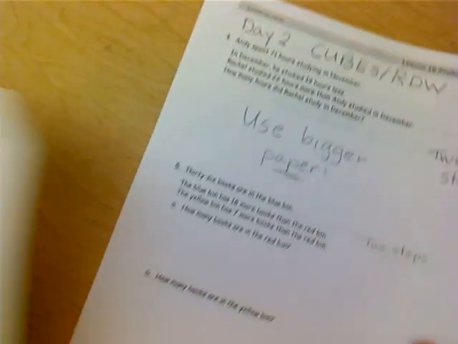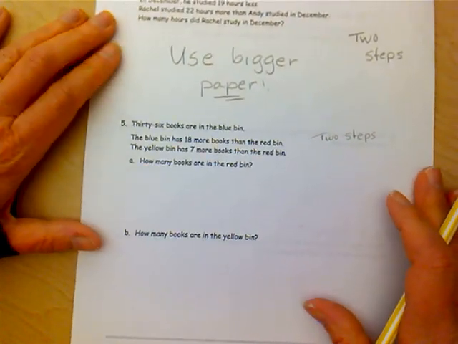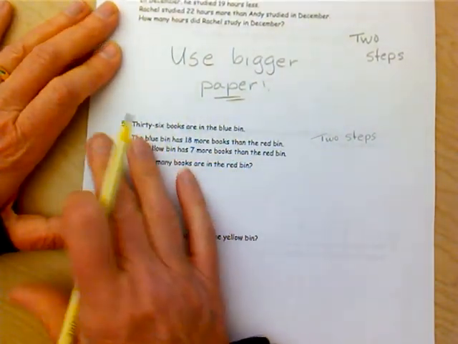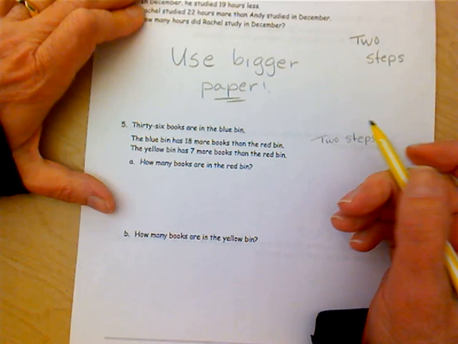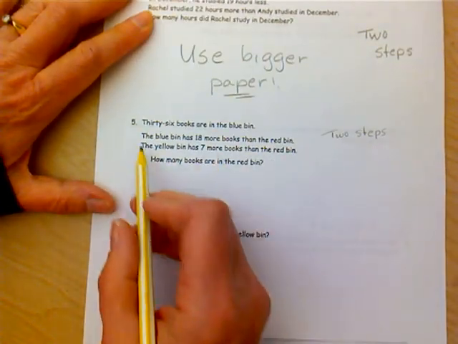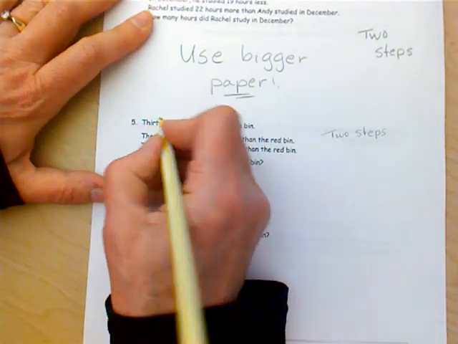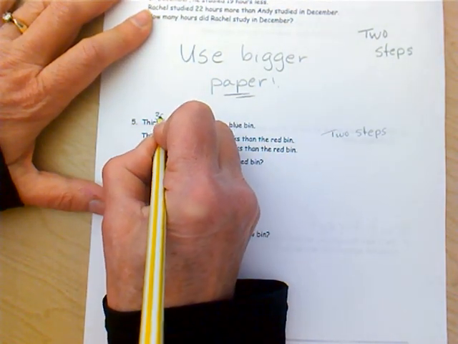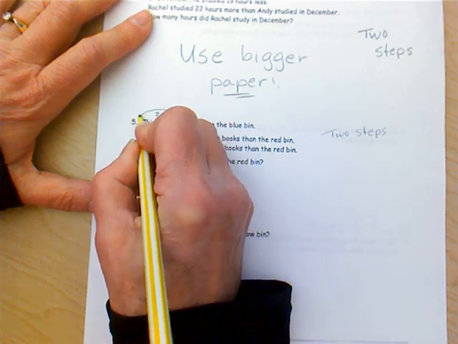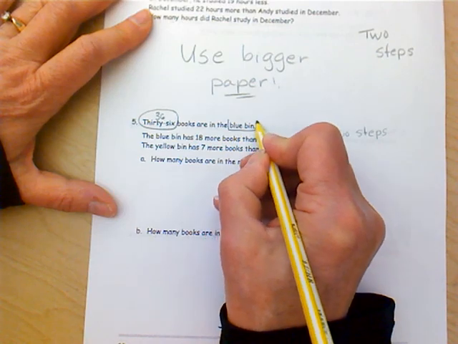Here we go, problem number 5. Let me get that one ready to go. And again, problem number 5 is a two-step problem. So let's start with remembering we're doing cubes and read, draw, and write. So 36 books are in the blue bin. Now I've got 36 written in word form. I'm just going to change it to standard form just so I don't forget what I'm working with. 36 books are in the blue bin.